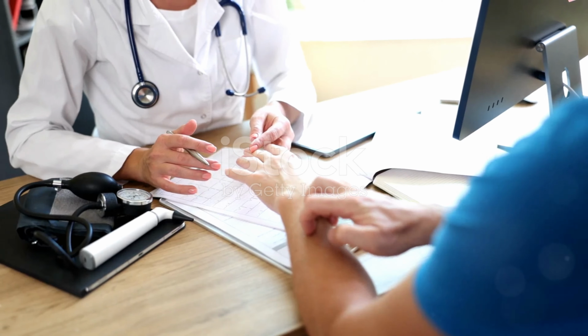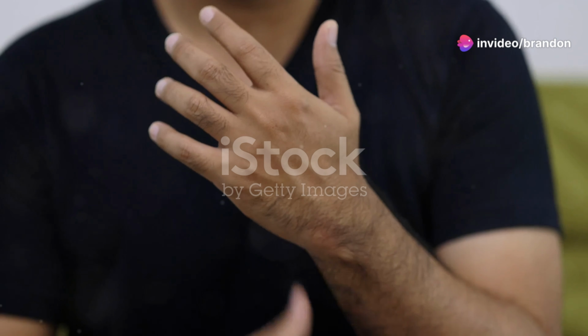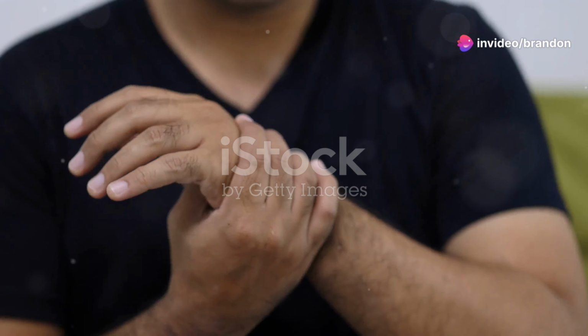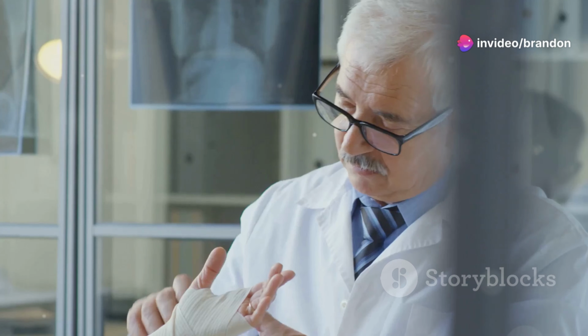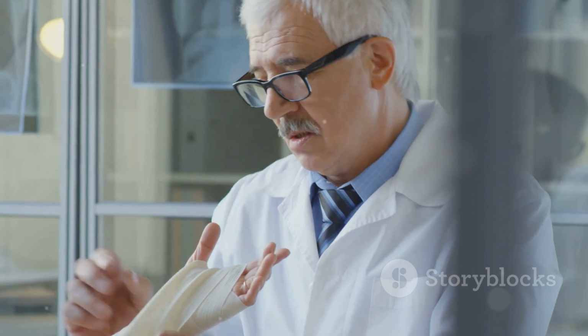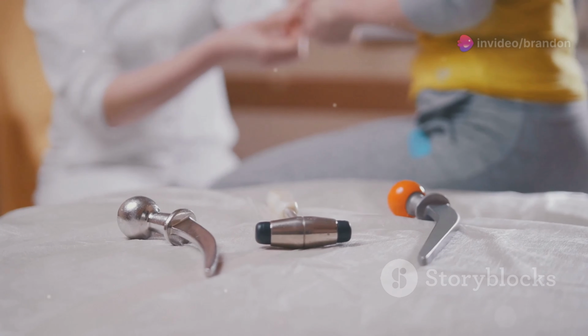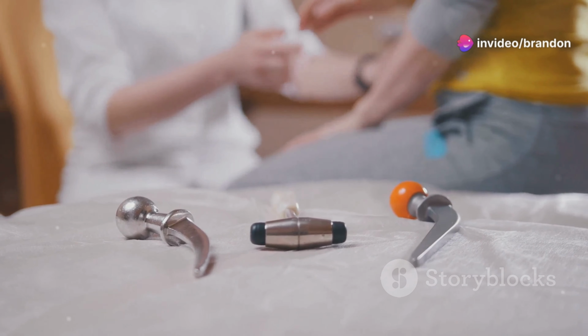Section 11. The importance of early detection and care. Carpal tunnel syndrome is a common condition that can significantly impact your quality of life. Early detection and treatment are paramount for preventing the condition from worsening and minimizing potential complications. By recognizing the early symptoms such as numbness, tingling, or pain in your hand and fingers, and seeking prompt medical attention, you can increase the likelihood of successful treatment and a faster recovery.